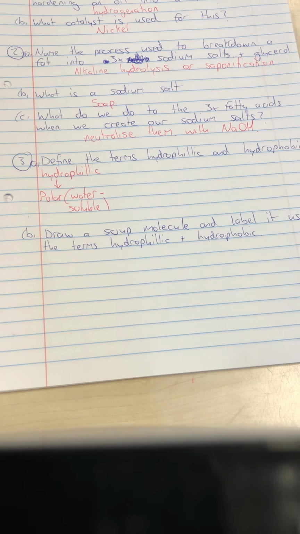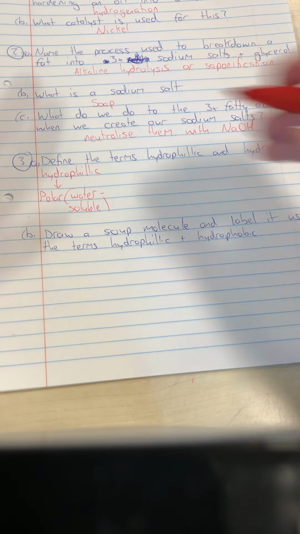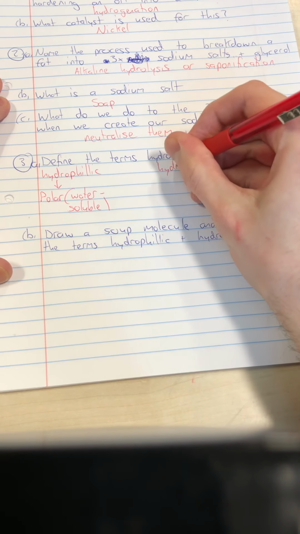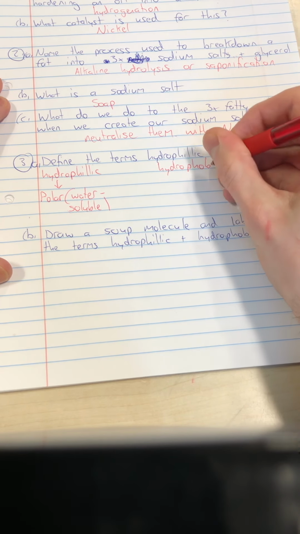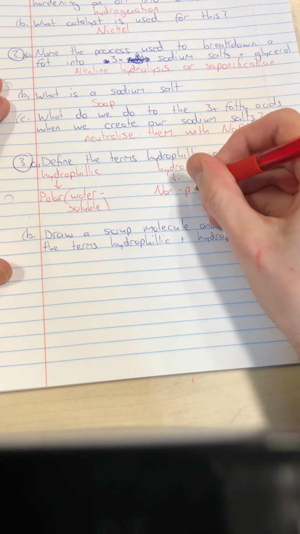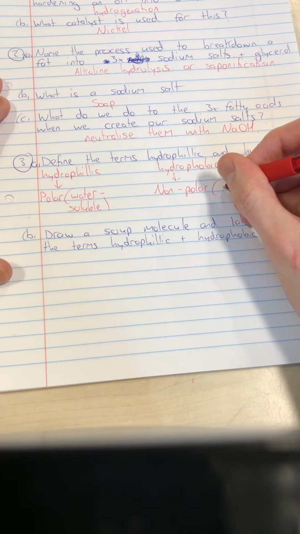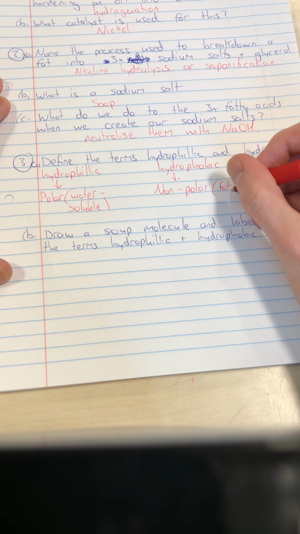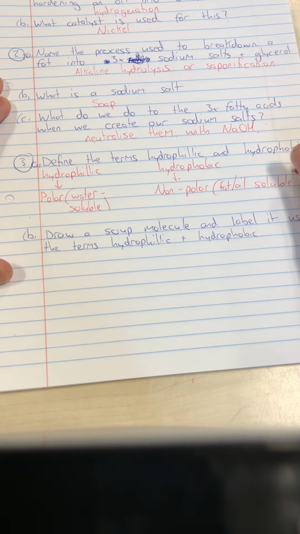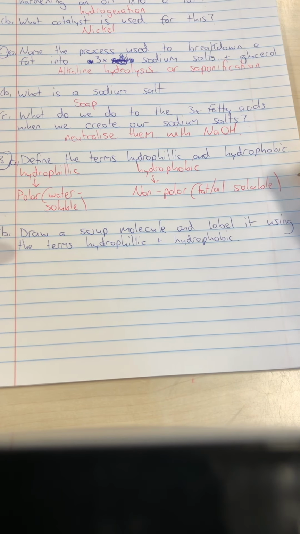I know philic means to like, hydro means water, but you need to say that it's water soluble. Okay, and hydrophobic would mean that it's non-polar and it would be fat or oil soluble.